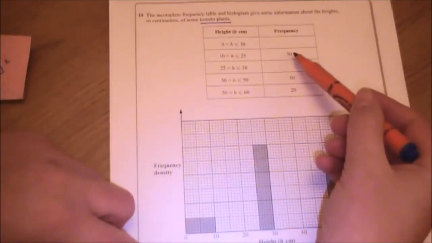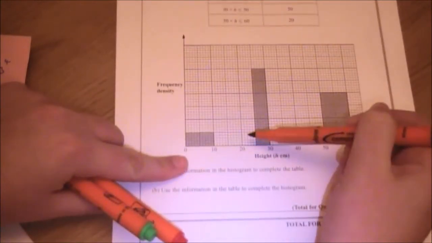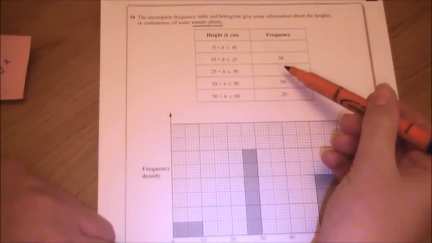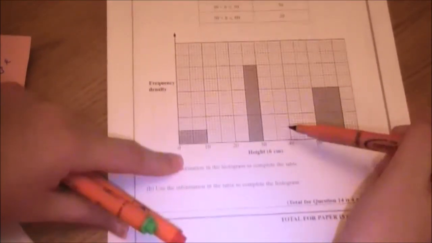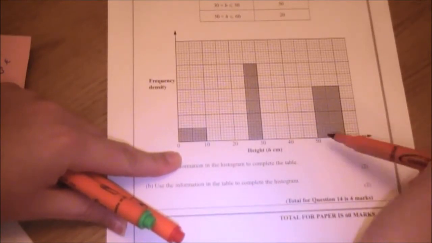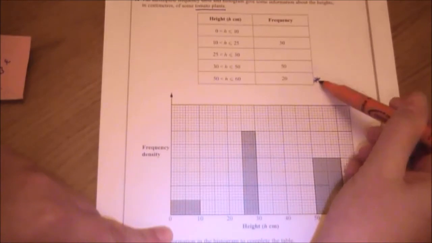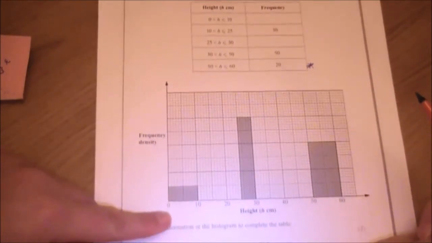The 10 to 25 gives me the information in the table, doesn't give me the bar. 25 to 30 gives me the bar, doesn't give me the information in the table. 30 to 50 is in the table, it's not in the histogram. 50 to 60 is in the histogram, and yes, it's in the table. So that's my key piece of information there.